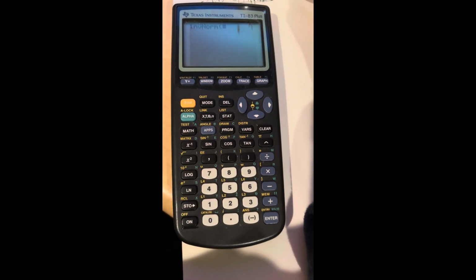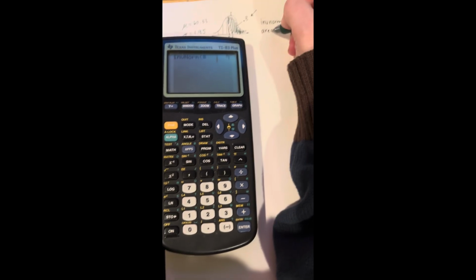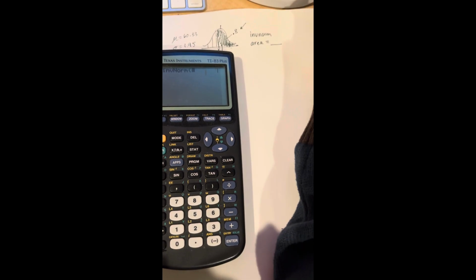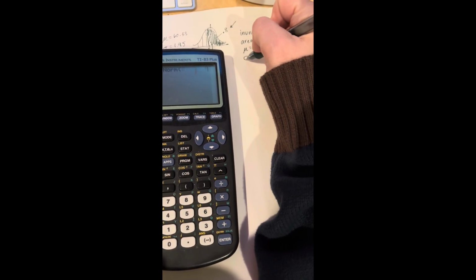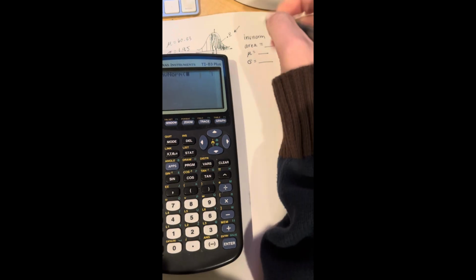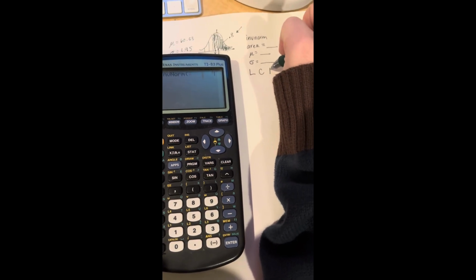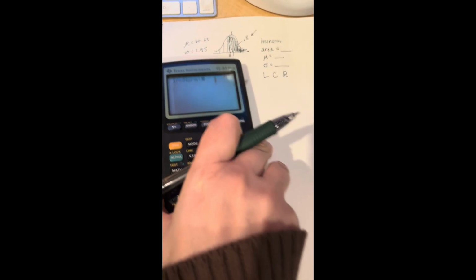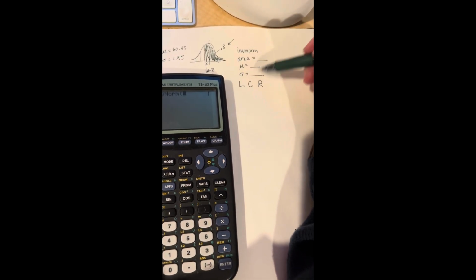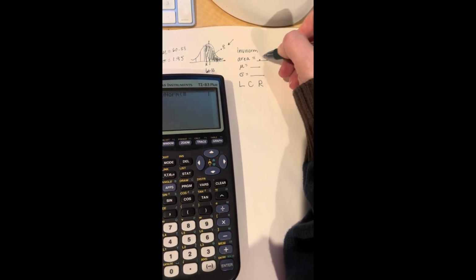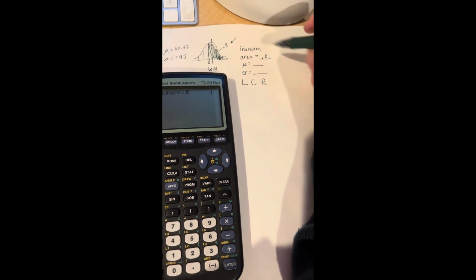Here's where it's going to look different. So on your calculators, it's going to say area, and we put a number in there. It's going to say average. It's going to say standard deviation. And then if it's fancy enough, you'll have left, center, right. Okay, that area is the shaded area. So on your calculator, you're going to be putting in a 0.8 here.